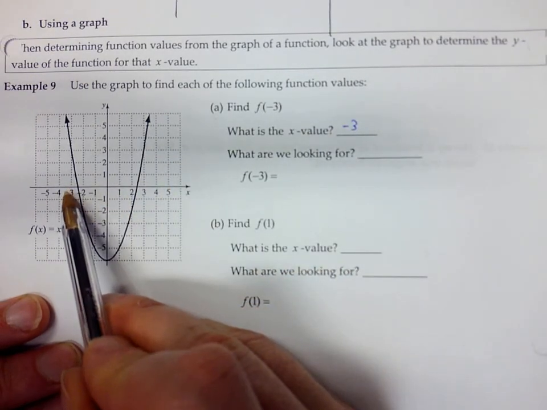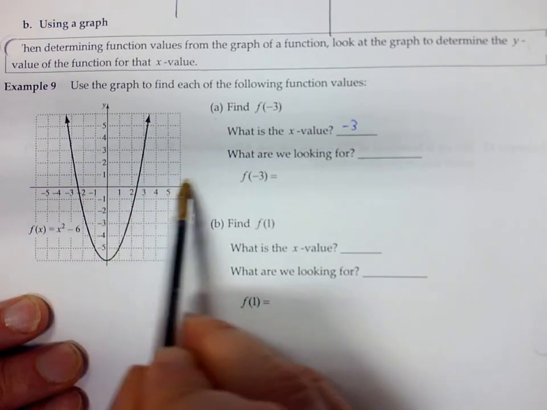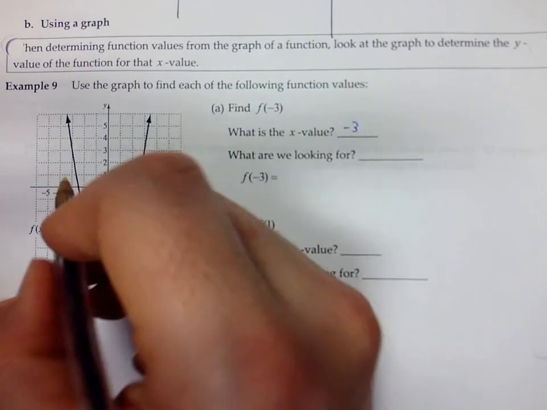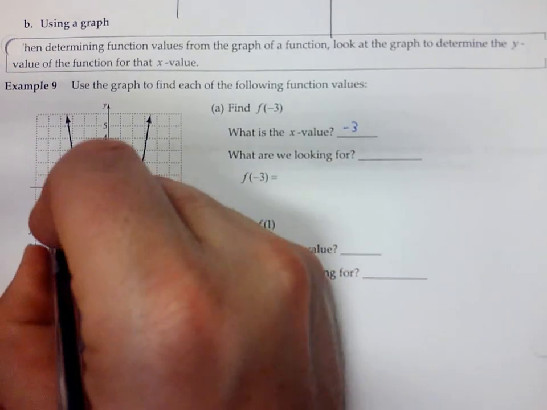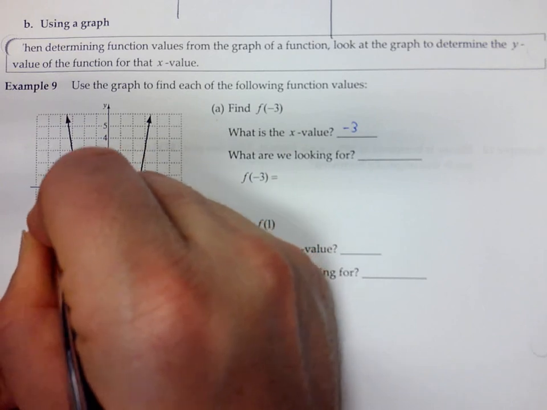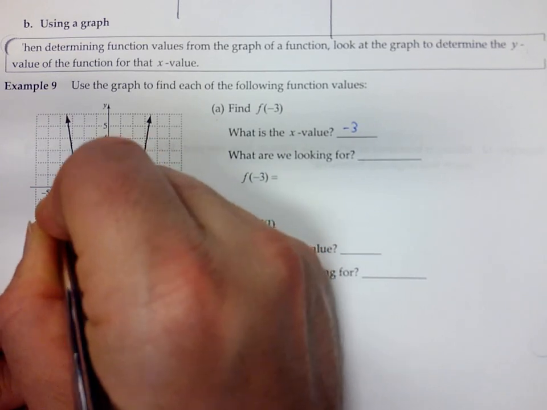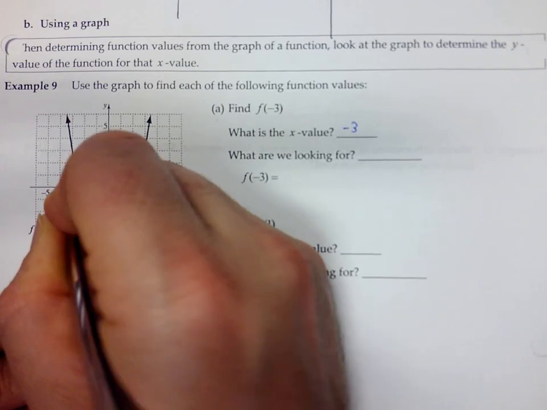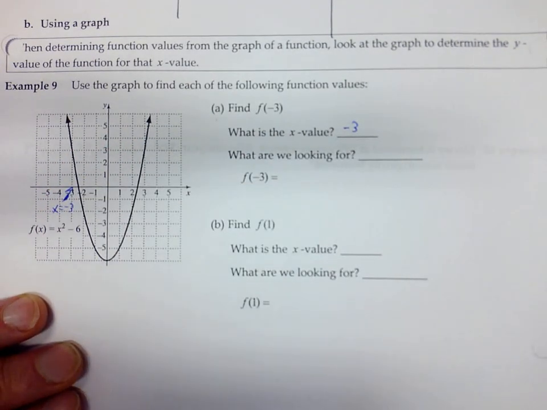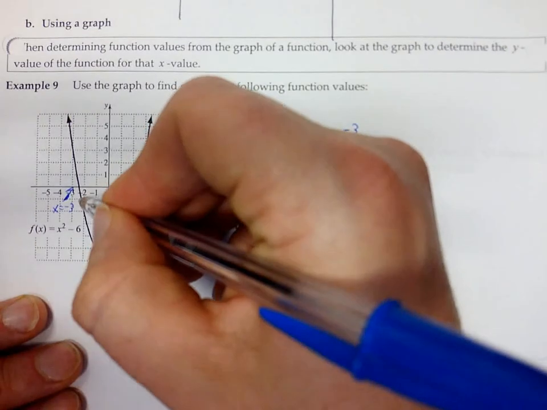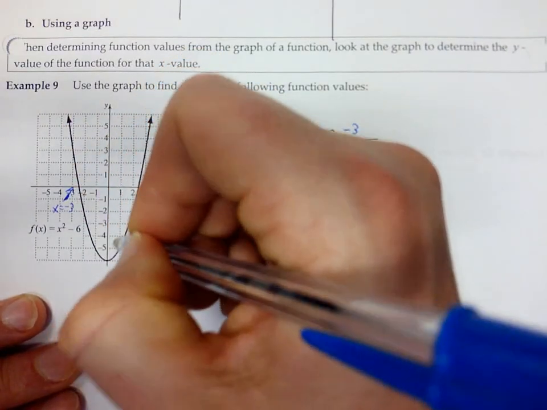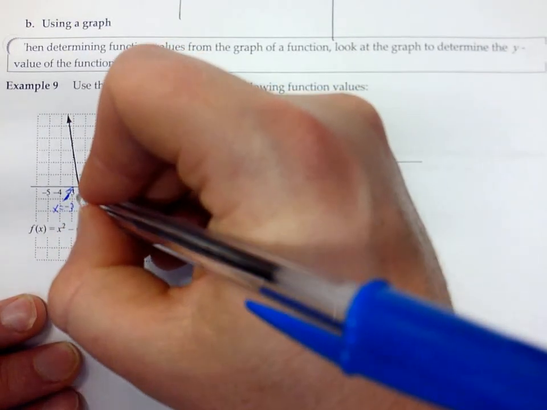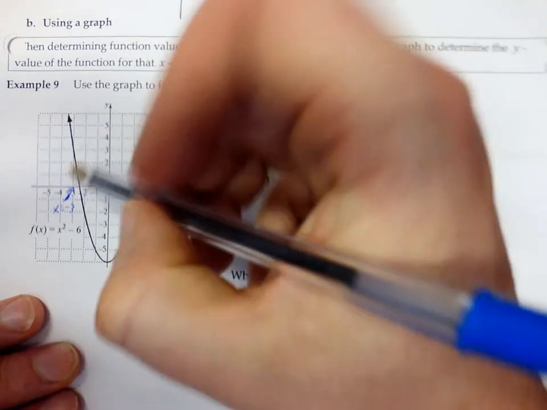looking at my graph, my x-axis is this one that goes side to side. I can look at that value. I can look at x equals negative 3. Right, that's right here. Little arrow there. And say, what is my function value? Well, since they've got this graph, even if you had no idea about math, you can probably piece this together if you sat there and stared at it for a minute.